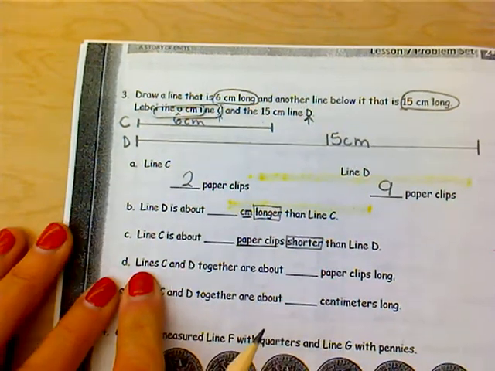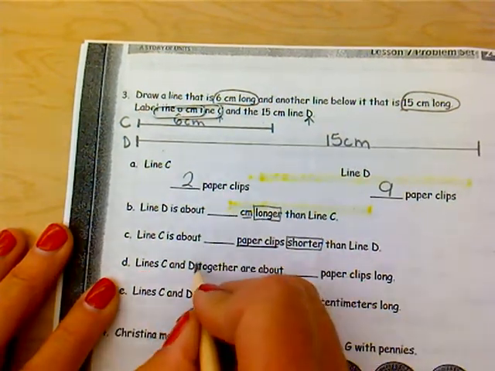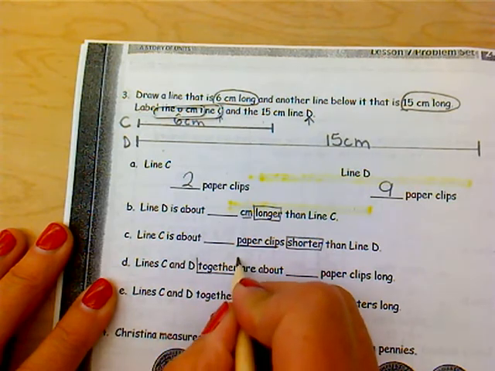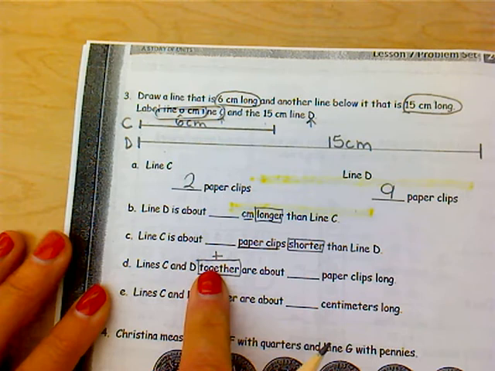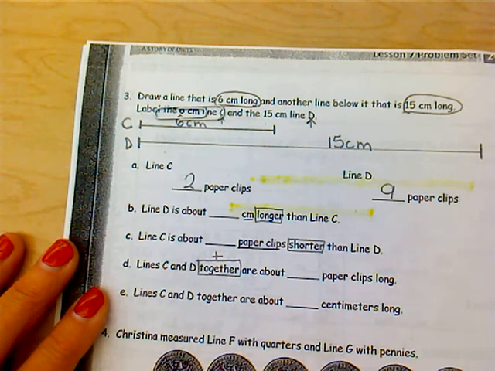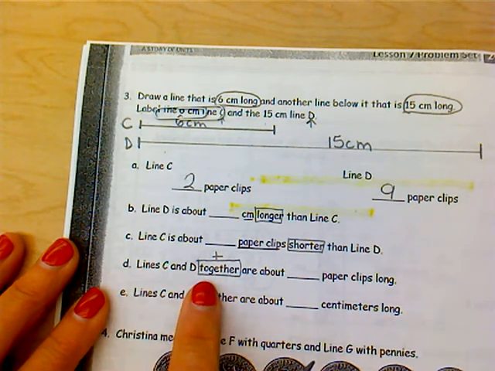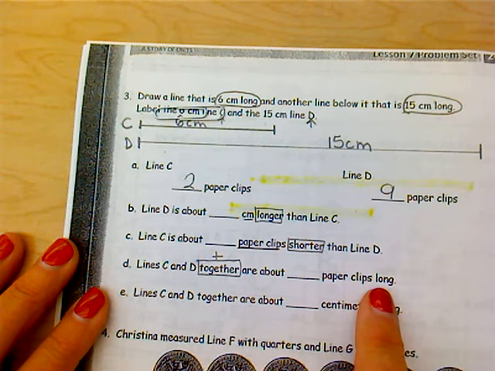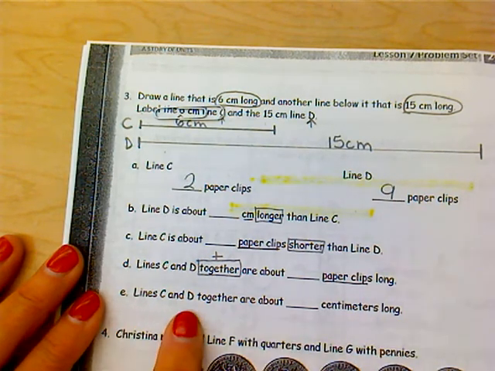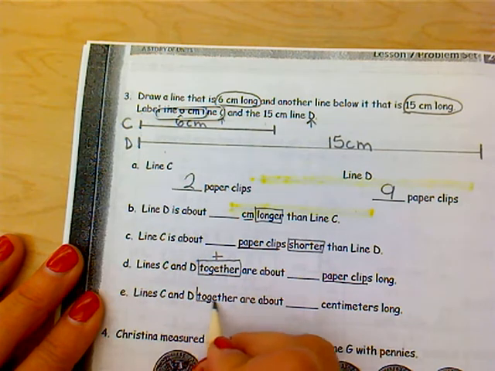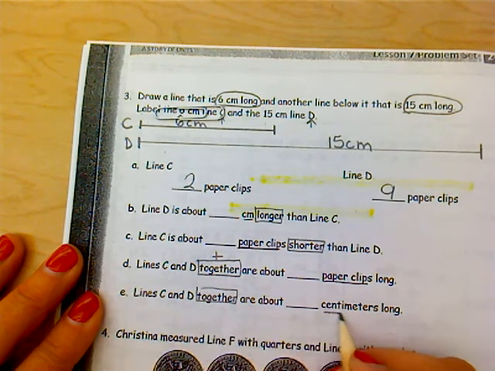Now moving down to D, line C and D together, an important key word that tells me that I'm going to need to add. The word together means I'm going to be adding. So C and D lines together are about how many paper clips? We're talking paper clips on this one. And C and D together is about how many centimeters long.